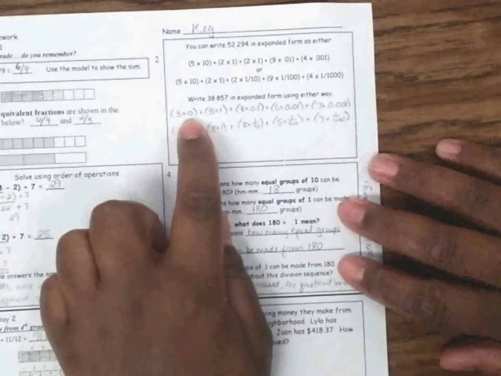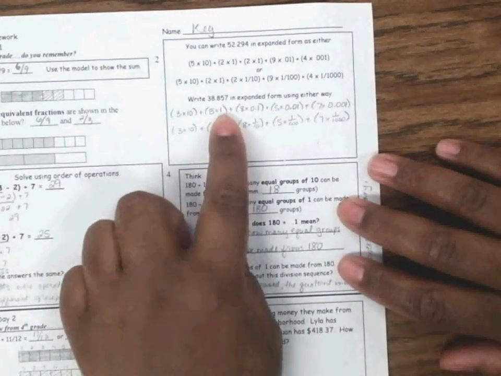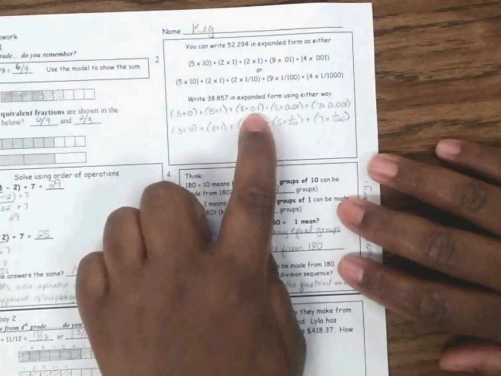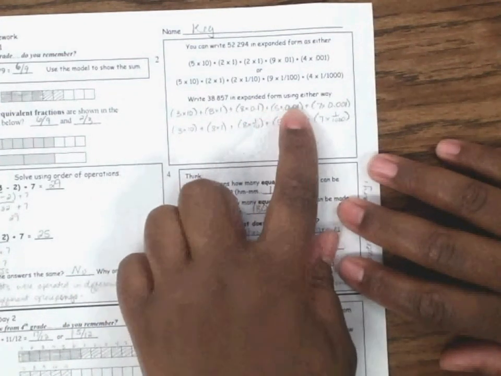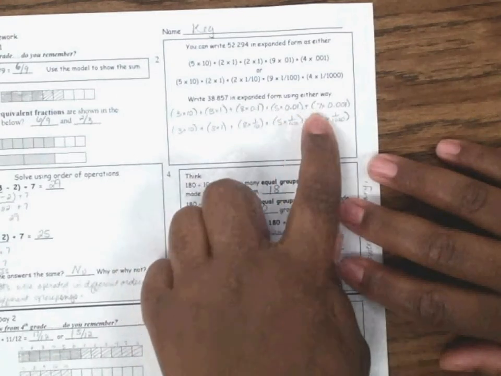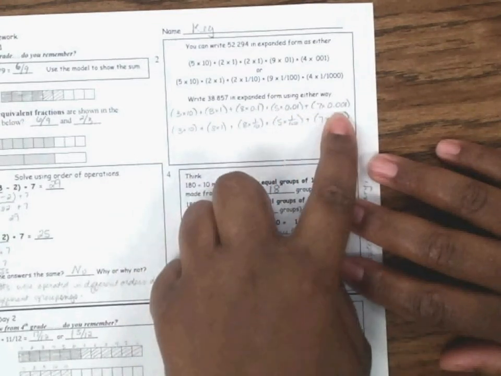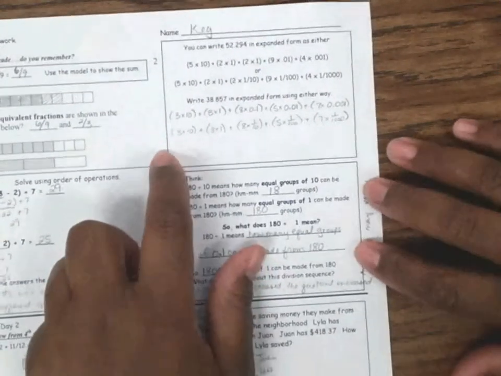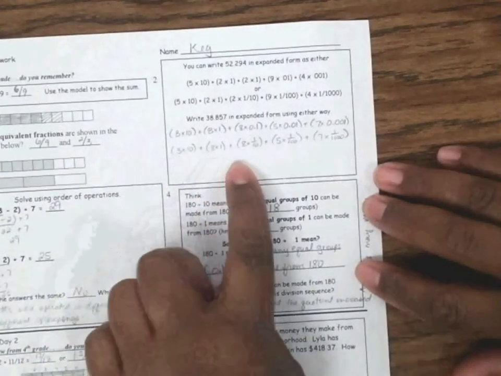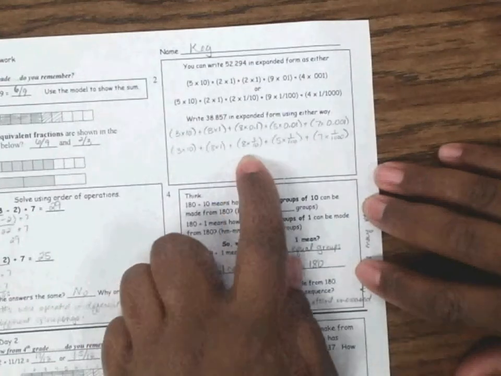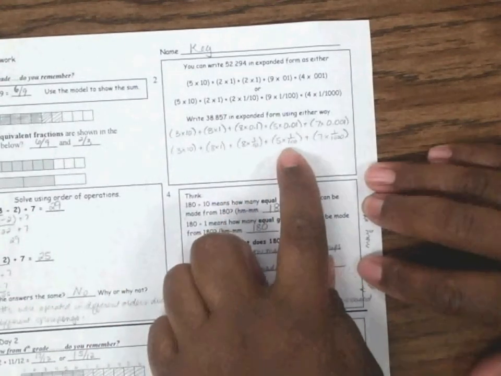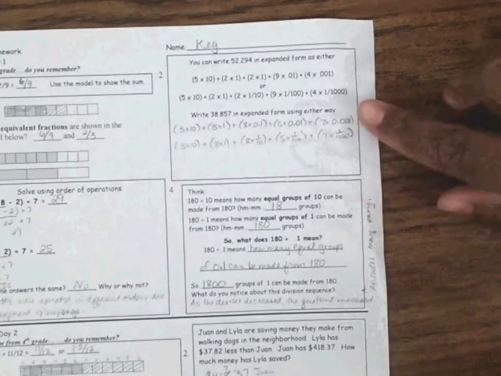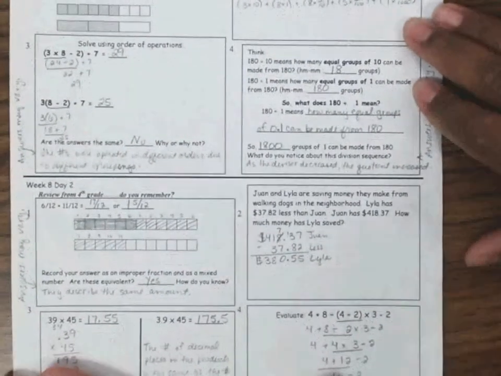So I did here 3 times 10 plus 3 times 1 plus 8 times 1/10 plus 5 times 1/100th plus 7 times 1/1000th. The same thing, writing a different way, this time using fractions: 3 times 10 plus 3 times 1 plus 8 times 1/10 plus 5 times 1/100th plus 7 times 1/1000th. It's the same as the decimal.